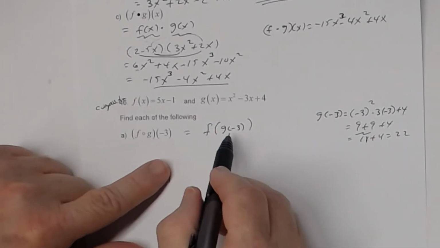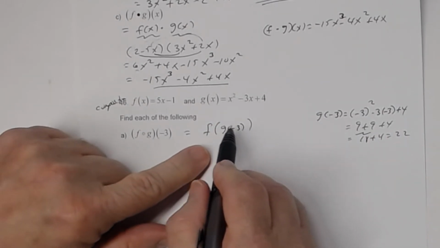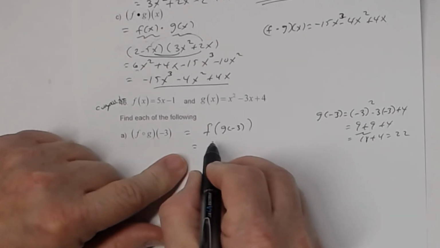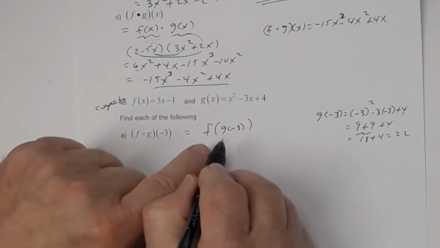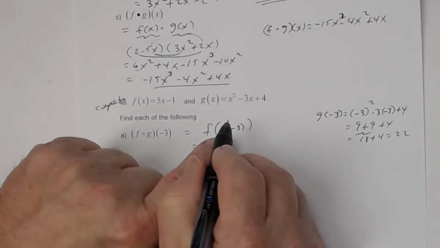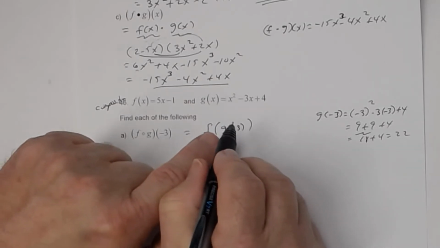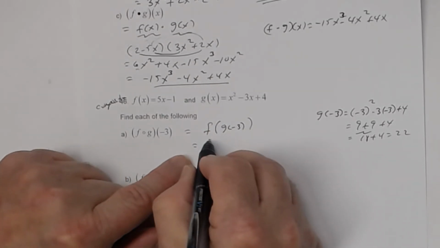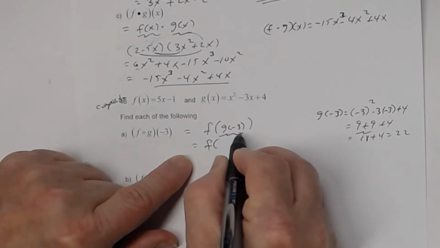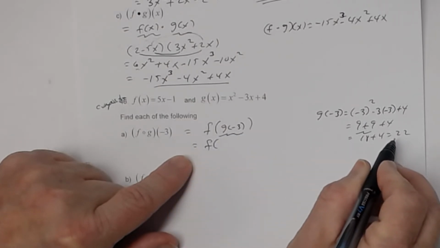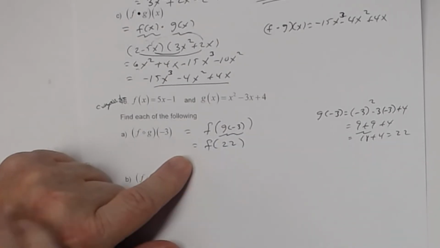So this part, now be careful, all you found was g of negative 3. Now notice the steps. Notice how I'm writing the steps. It's in a sequential order, and it makes sense. And so you're going to say f of, now remember I just found this, that's this, so there's my work. So now you're going to find f of 22.